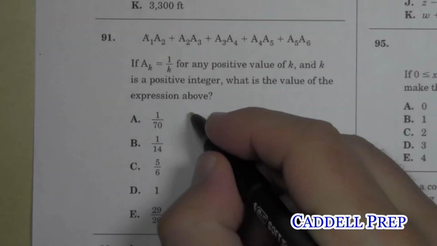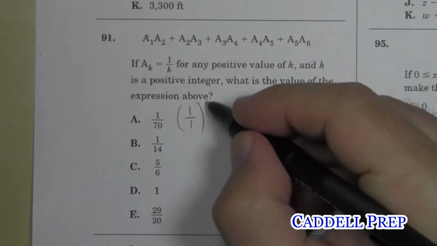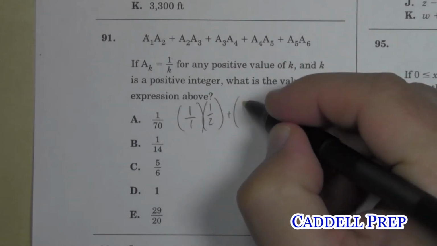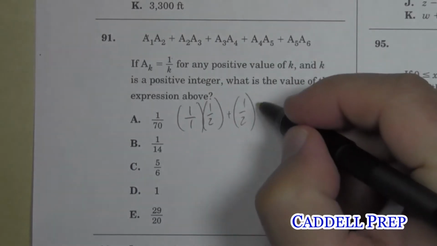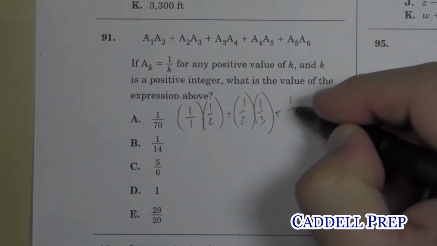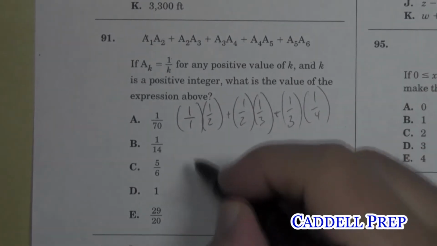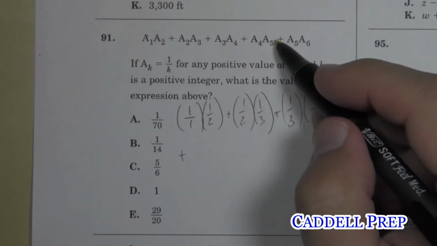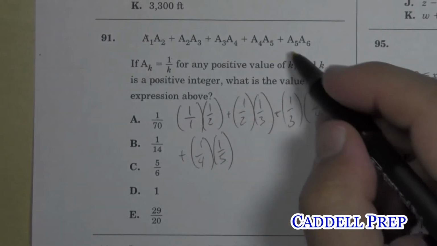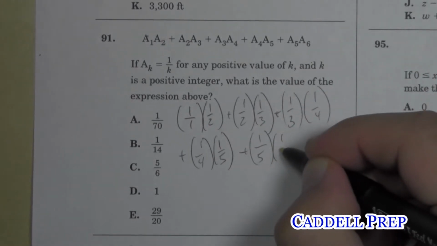So A sub 1 is 1 over 1 times A sub 2, 1 over 2, then plus A sub 2, which is 1 over 2, times A sub 3, which is 1 over 3, plus A sub 3, 1 over 3, A sub 4, 1 over 4, plus A sub 4 times A sub 5, so that's 1/4 times 1/5, and then 1/5 times 1/6.